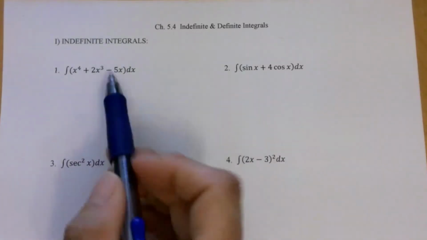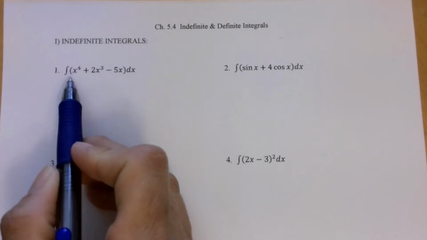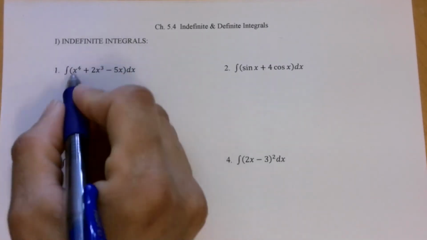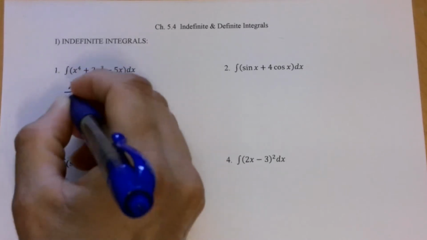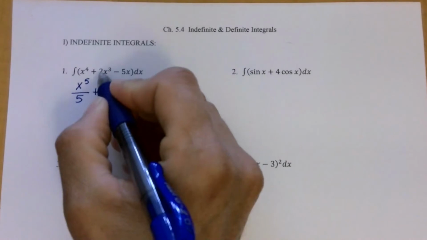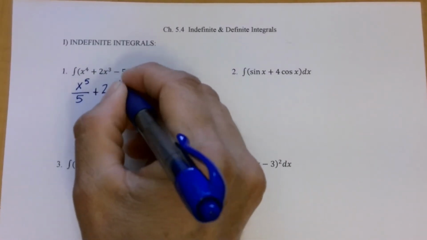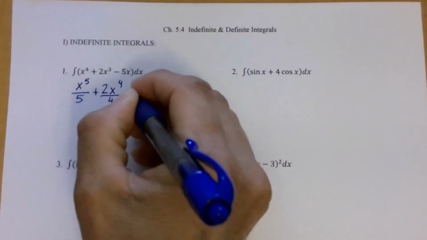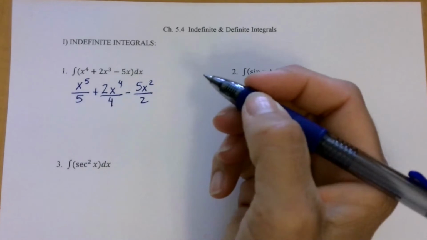Okay, so our first example is a polynomial, and that means we're going to reverse our power rule. Reversing our power rule means we are going to bump up our power from 4 to 5, and then divide by that power of 5. On the next term, I have a coefficient of 2. That 2 just carries down. I'm going to bump up my power to 4, divide by 4. And then the last one, I'm going to bump up my power to 2, divide by 2.